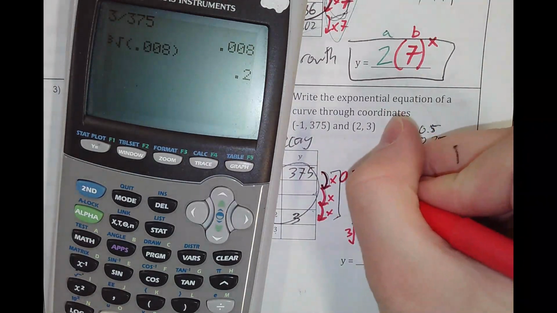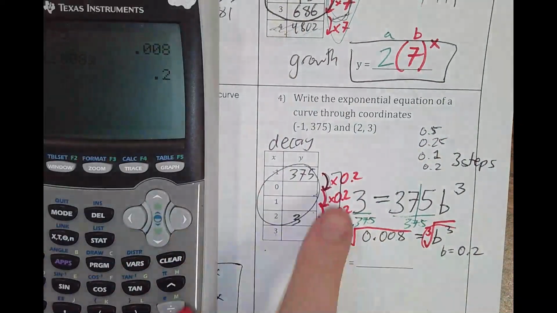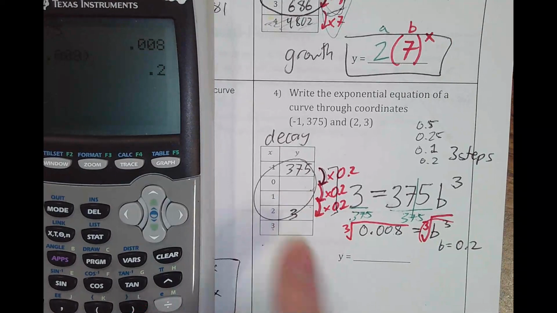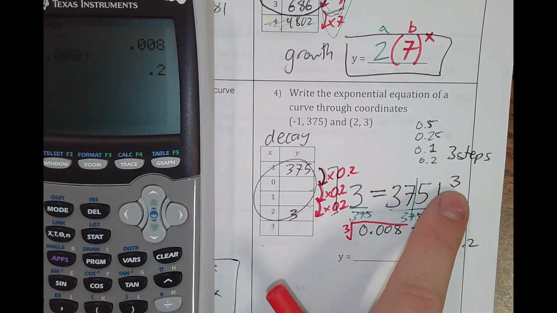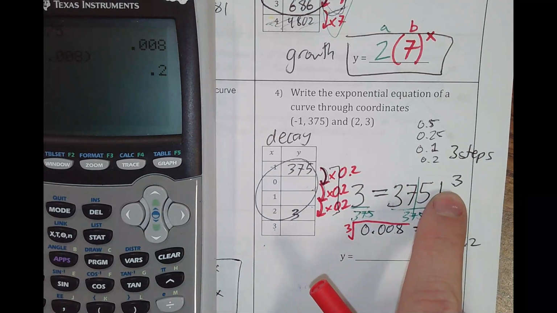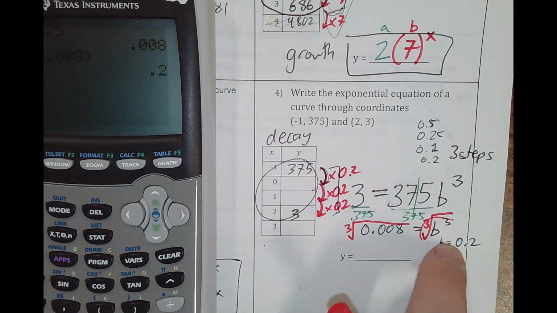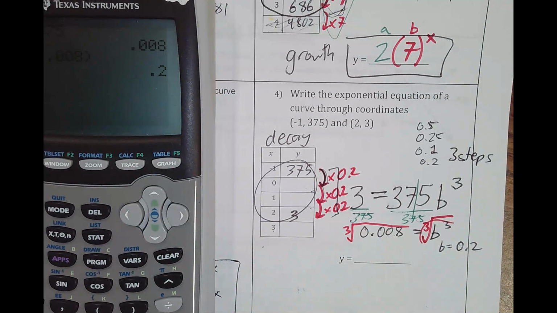So if you were able to guess and check 0.2 by taking 3 steps to get there, that's wonderful. Otherwise, you can use a formula like this to tell you what the number is that you need to multiply by 3 times. So that's why we took the cube root.